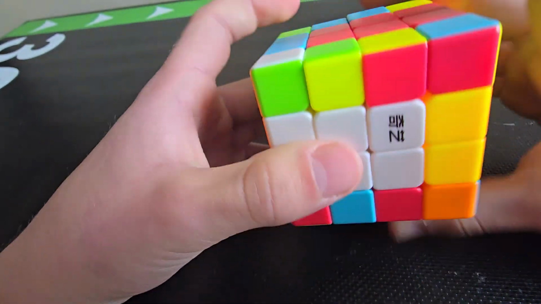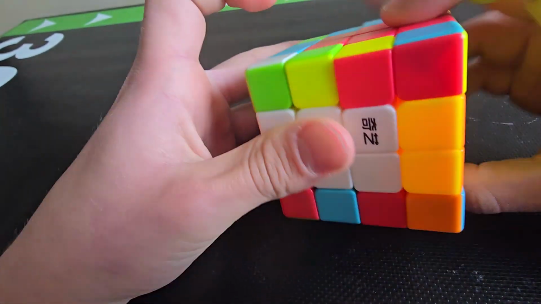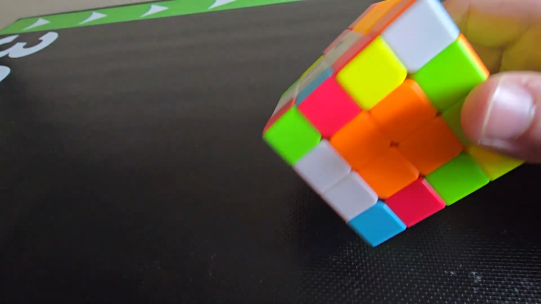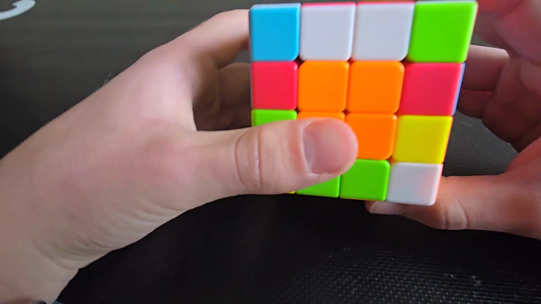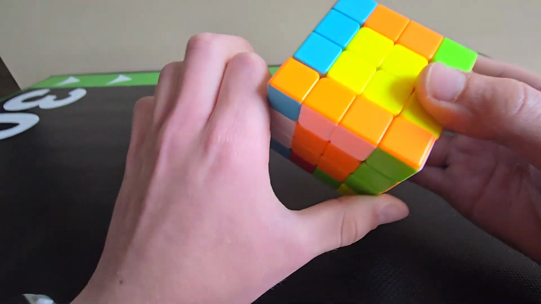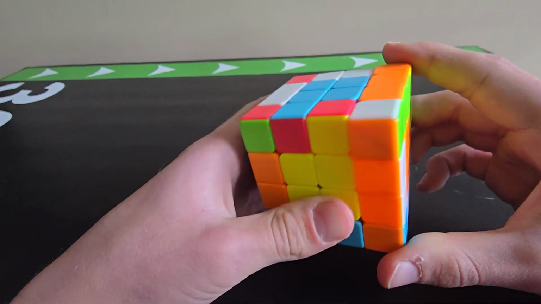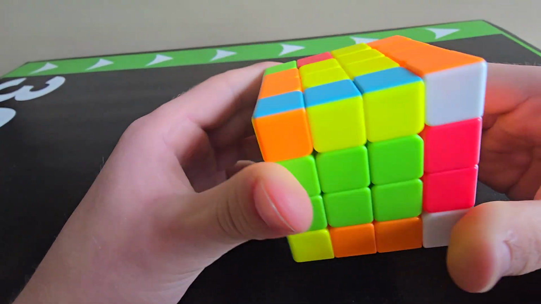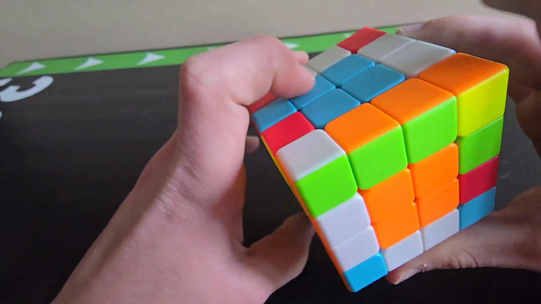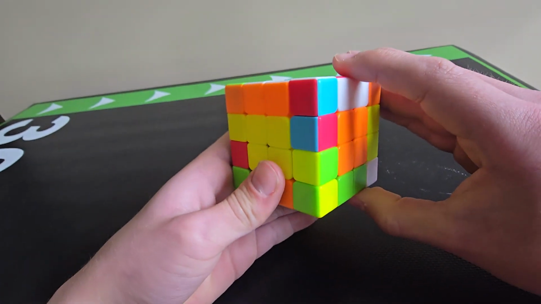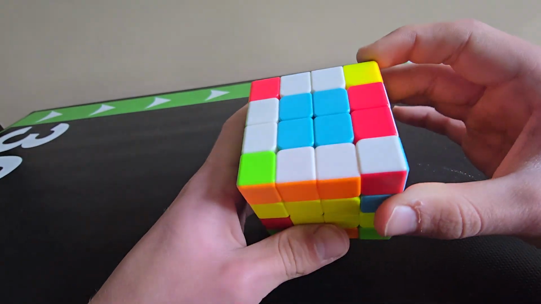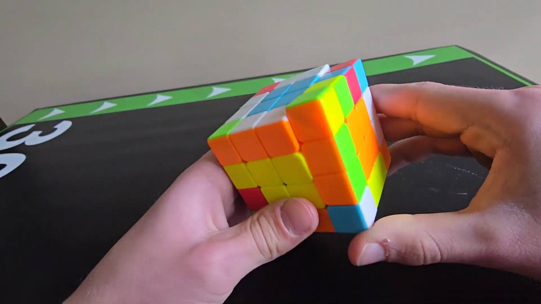So now we're gonna look for a space with unpaired edges. Right now it looks like here is a good spot, but we're gonna move the cube around to where there is an unpaired edge in the top layer, and where we can bring our colored edges down to over there.